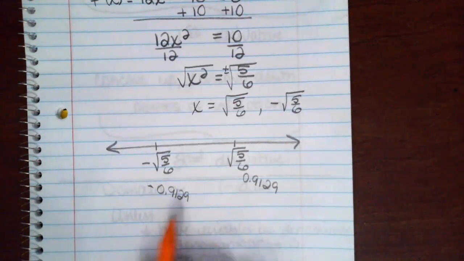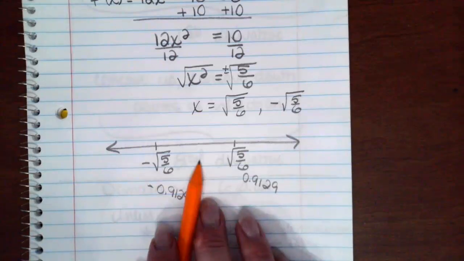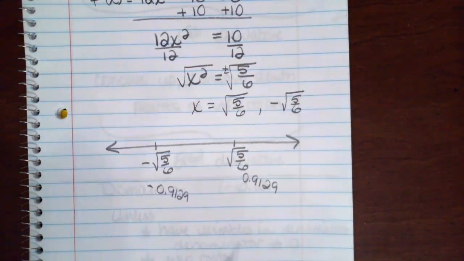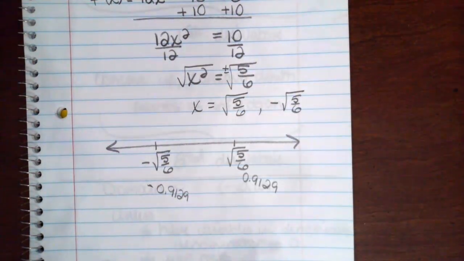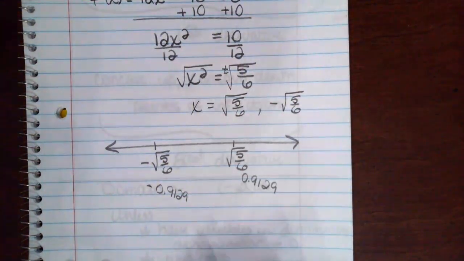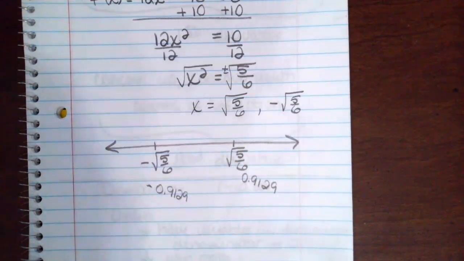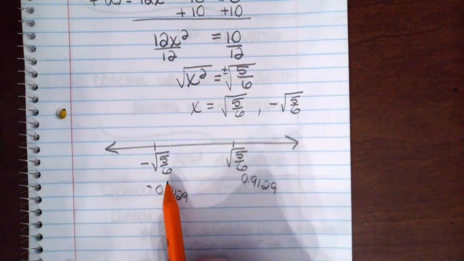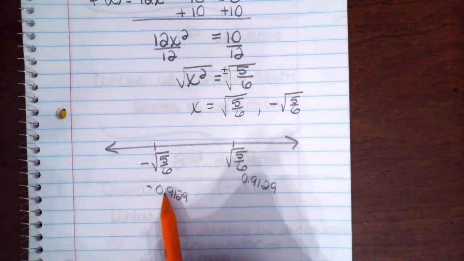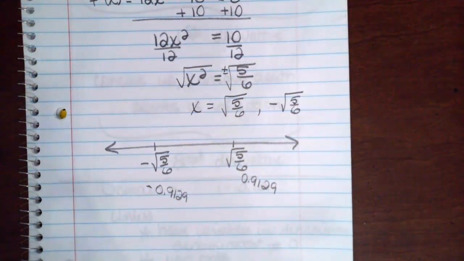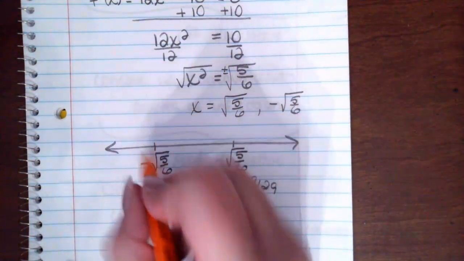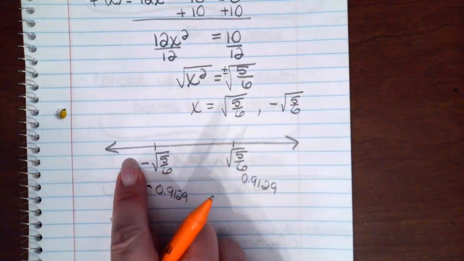So what I have is 3 different intervals. If I have these 3 intervals, what am I going to do? I am going to find a number over here to test. So what's the number to the left of negative root 5/6? What's the number to the left of negative 0.91? I can use negative 1. So I'm going to use negative 1 as a test point.